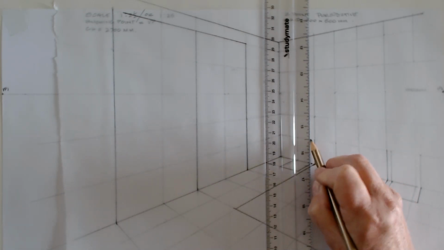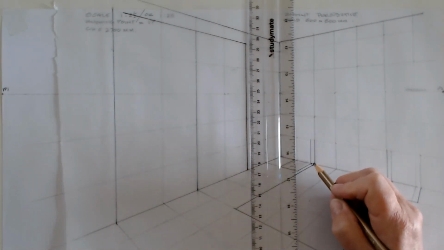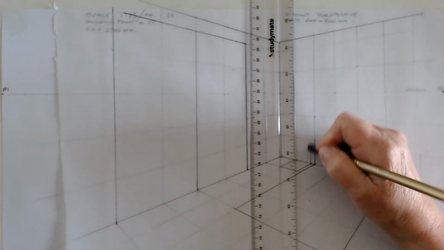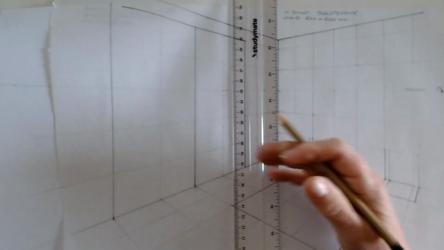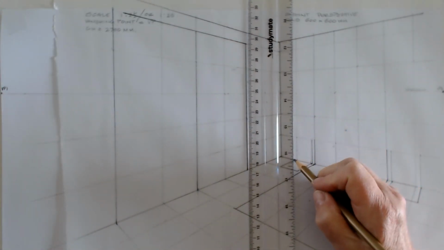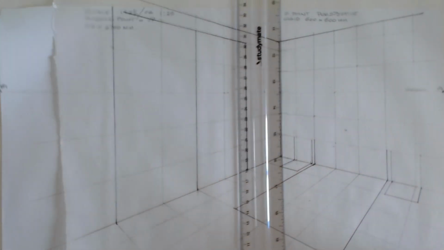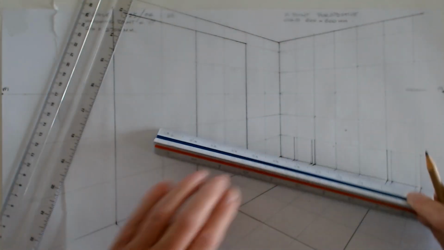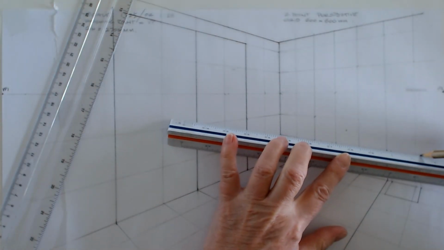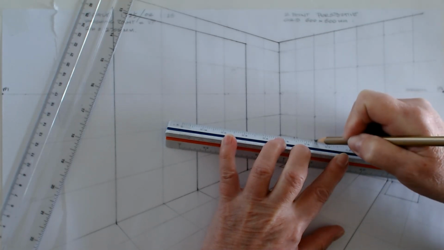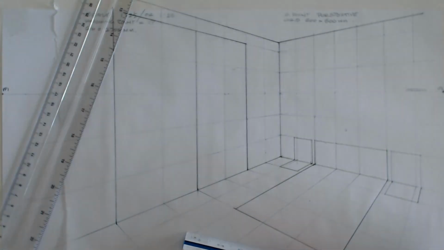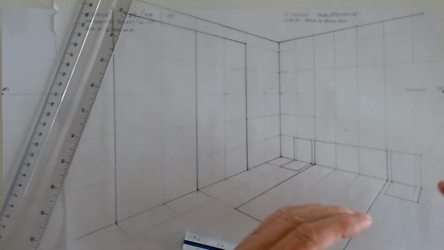I don't know why. That actually is in the wrong place. I'll just get rid of that line. There we go. And then this one comes up here like that to the 500. And then we can just do the tops of these. So we've drawn the front and the back of our side tables.